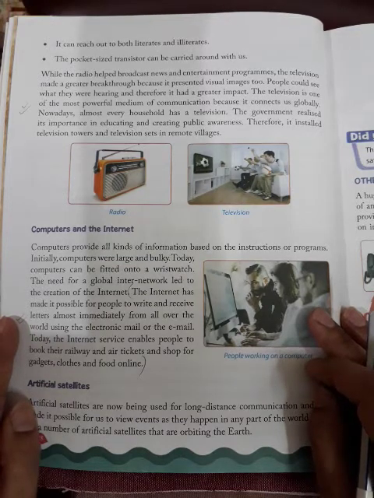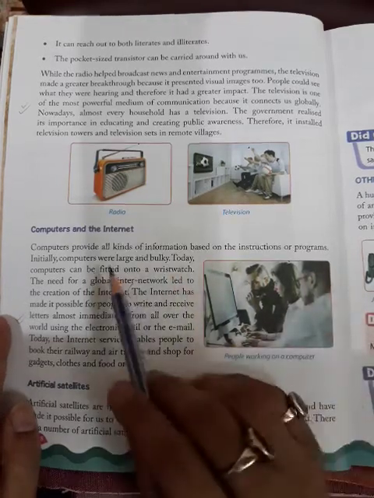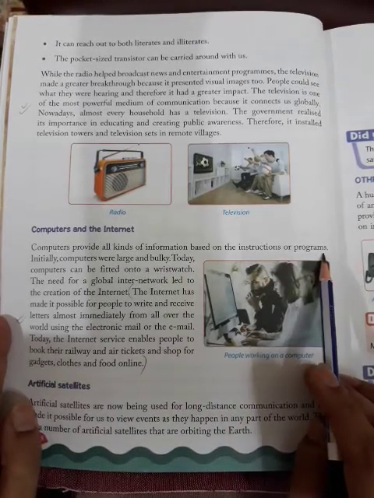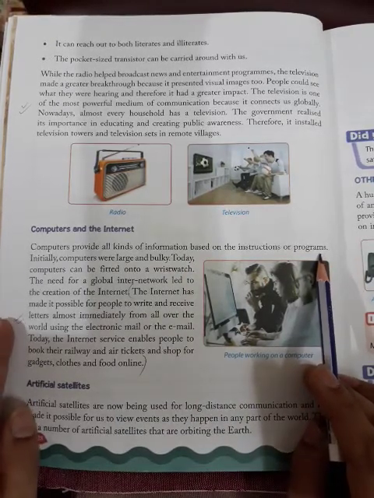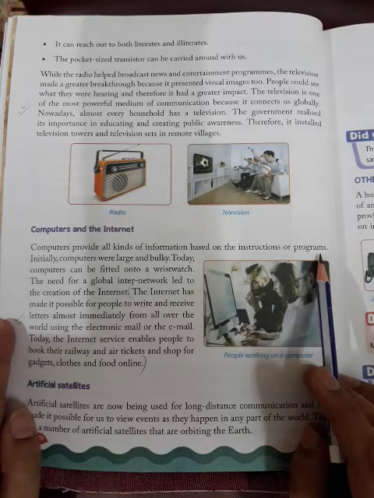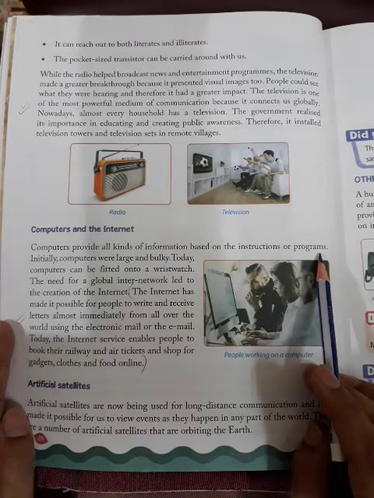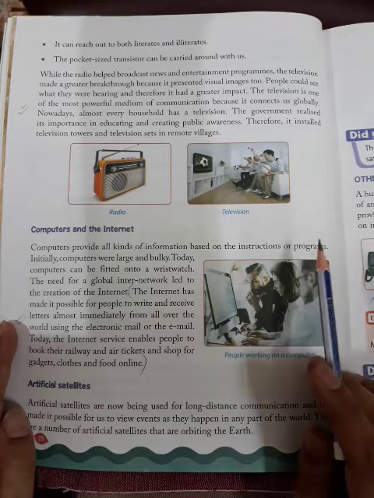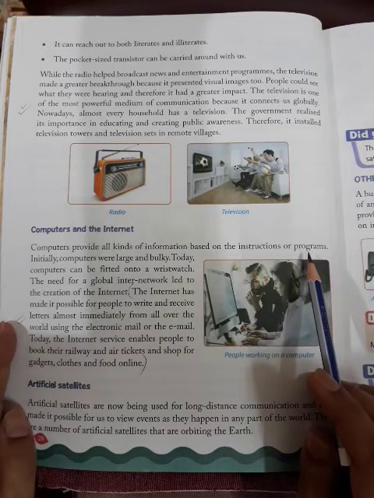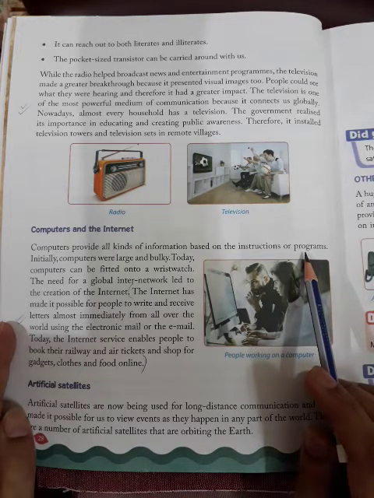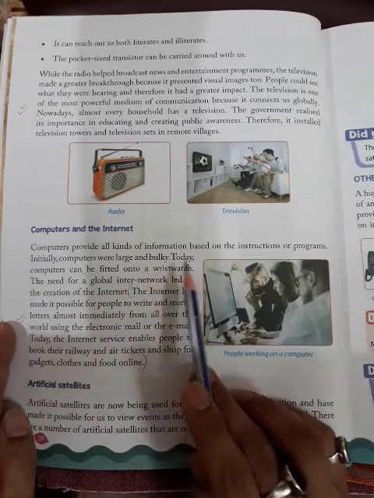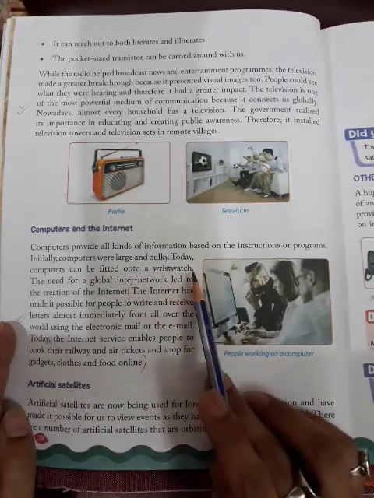Let us continue with the next invention, computers and the internet. Computers provide all kinds of information based on the instructions or programs. Yes, a computer works according to our instructions, right? I hope you have studied this in your computer subject. What instructions and programs we give to the computer, it works according to that, and it gives us the output. Initially, computers were large and bulky. Today, computers can be fitted onto a wristwatch.